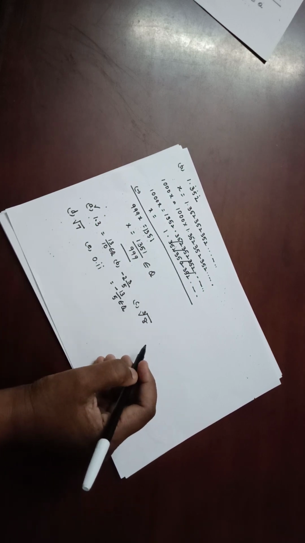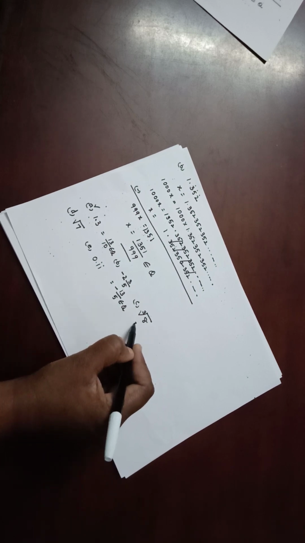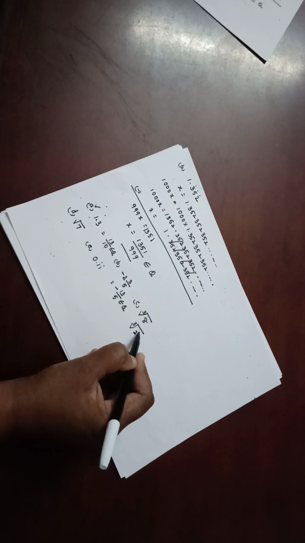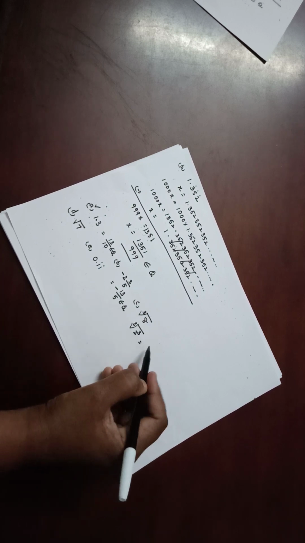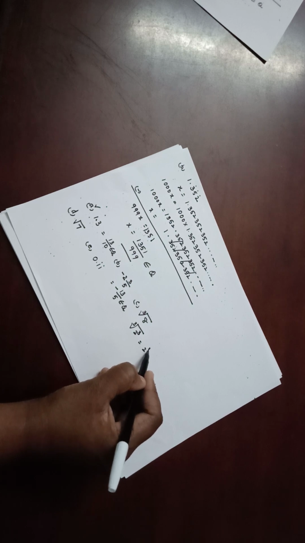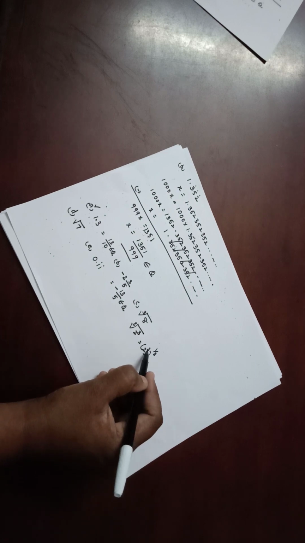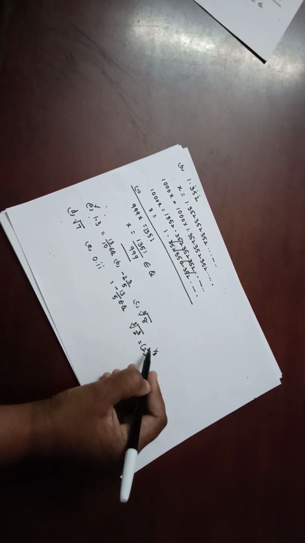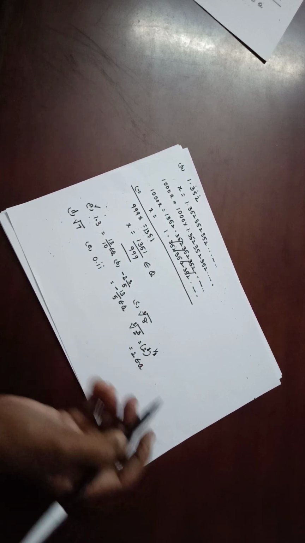Cube root of 8 means cube root of 2 cube. 2 twos are 4, 4 twos are 8. Cube root means to the power of 1/3, so 2 cube whole to the power of 1/3. 3 and 3 get cancelled. You get 2, which belongs to Q.